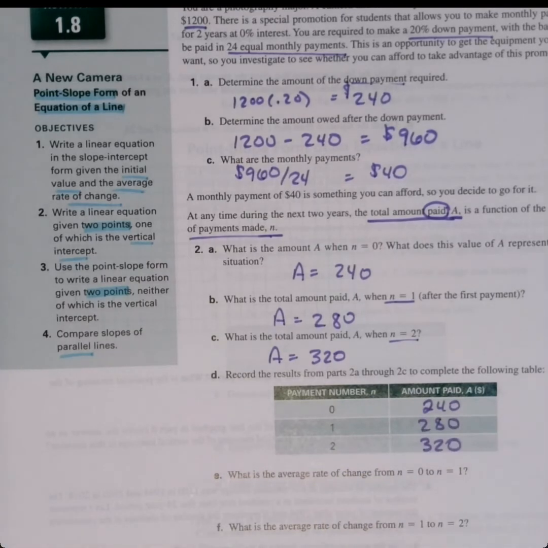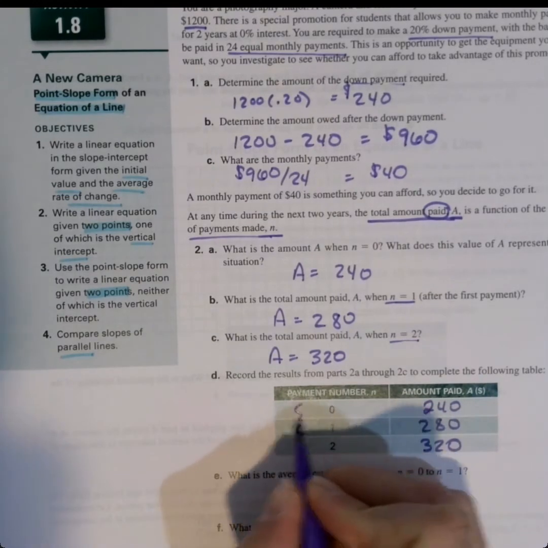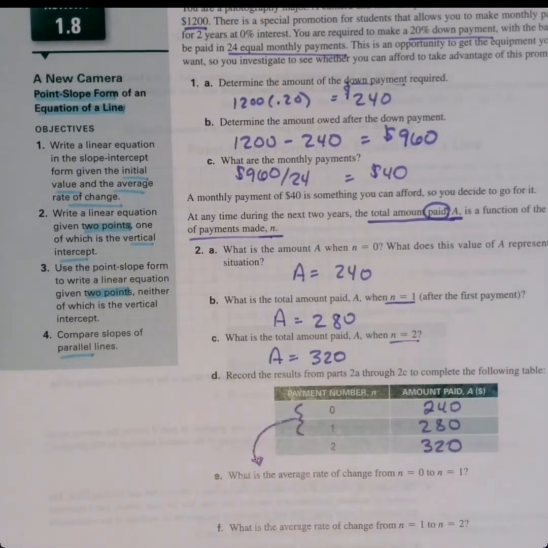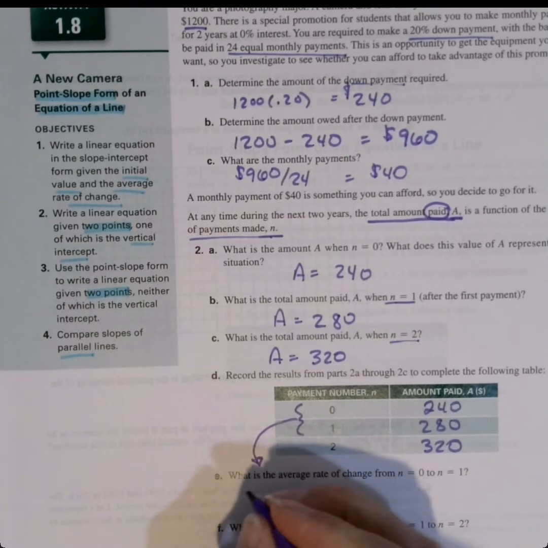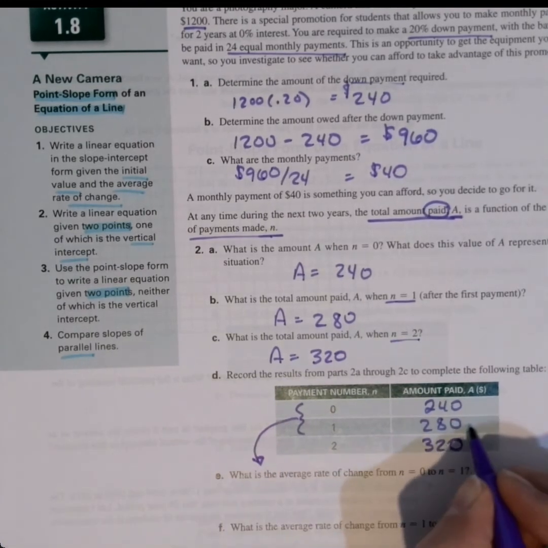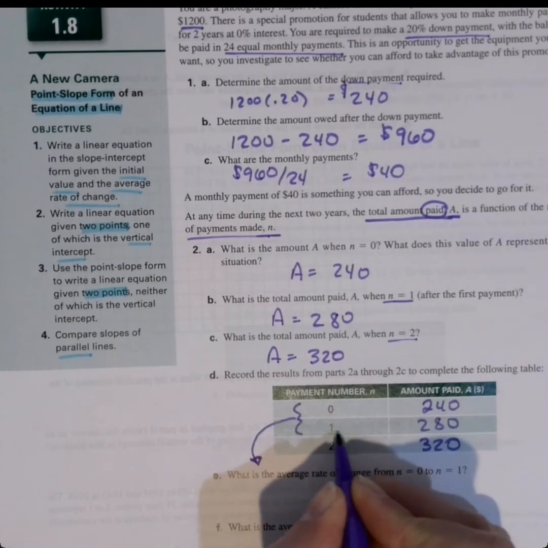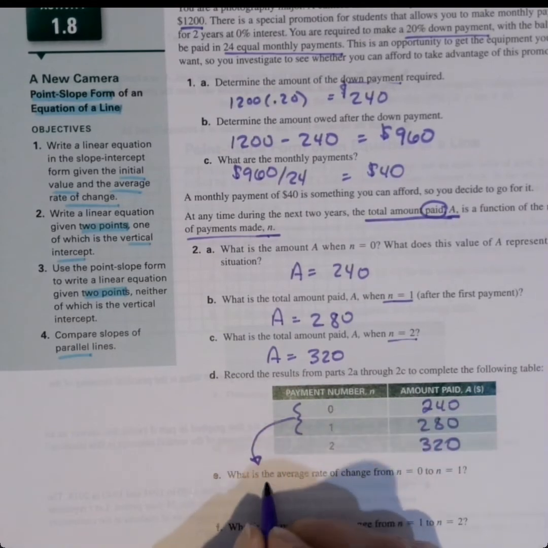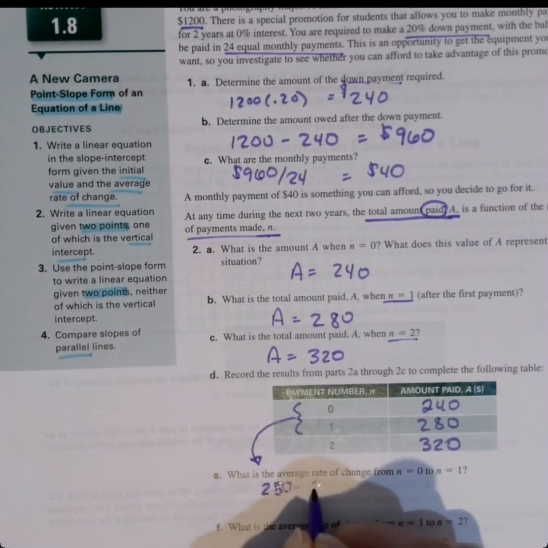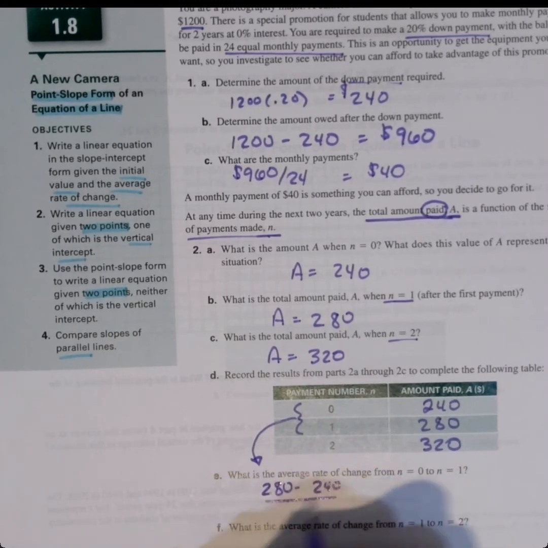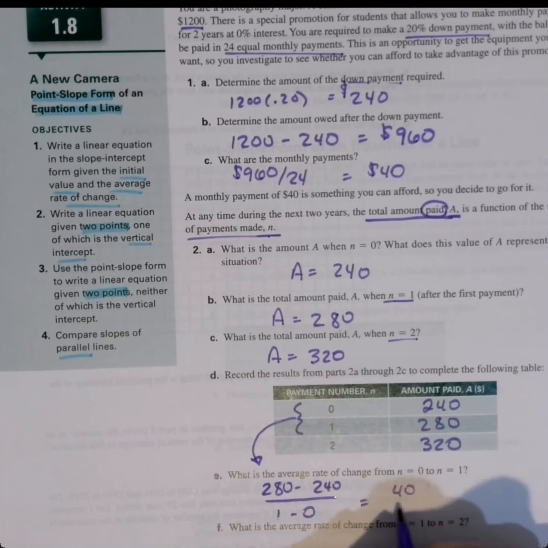Next, we want to compute the average rate of change from n equals 0 to n equals 1, so over this first set of points right here. And our average rate of change is the final amount minus the initial amount over the final payment minus the initial payment for that set. So 280 minus 240, change in output, over 1 minus 0, change in input. So that's 40 over 1, which is 40.